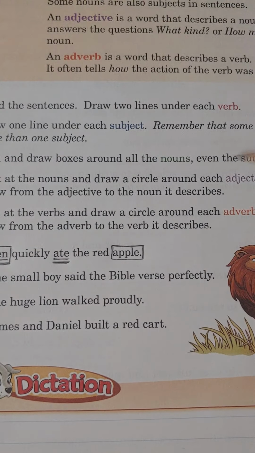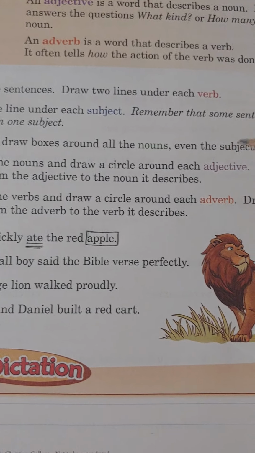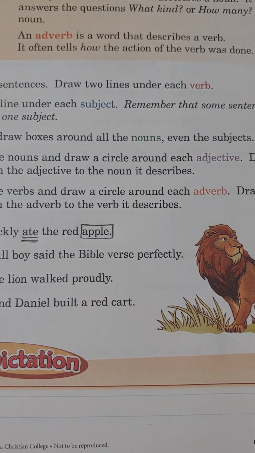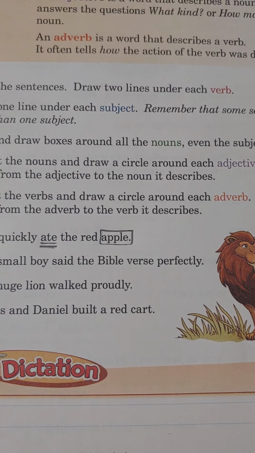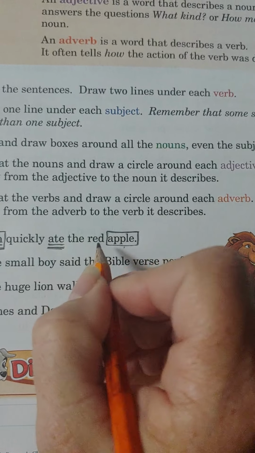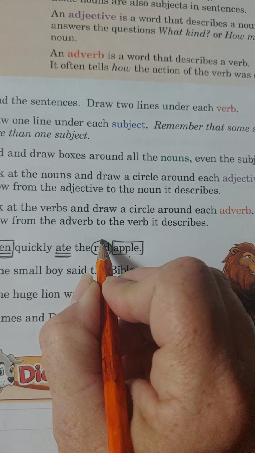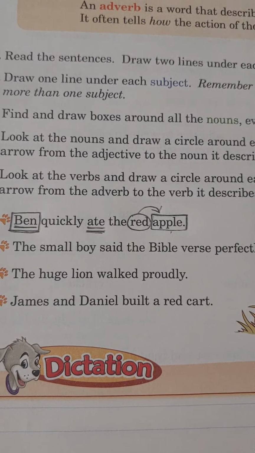Now, it says, look at the nouns and draw a circle around each adjective. Draw a small arrow from the adjective to the noun it describes. So, looking at our noun, apple, red describes it. So we're going to draw a circle around it and then an arrow pointing to the apple.